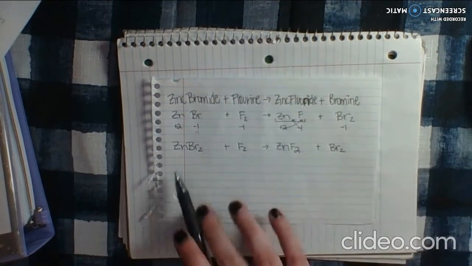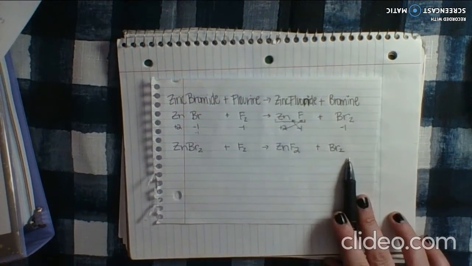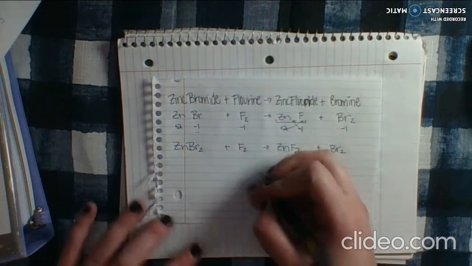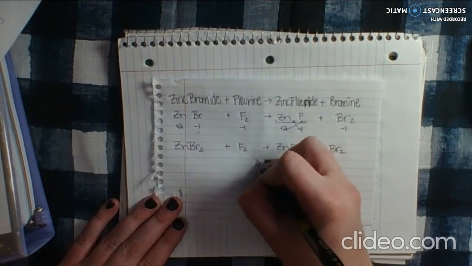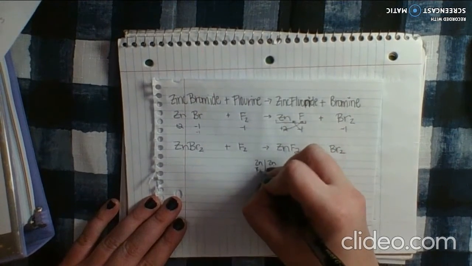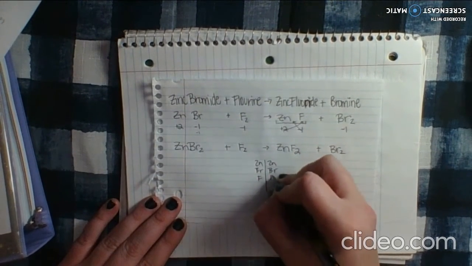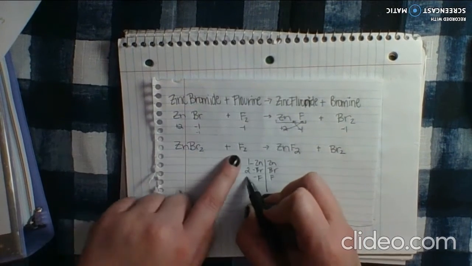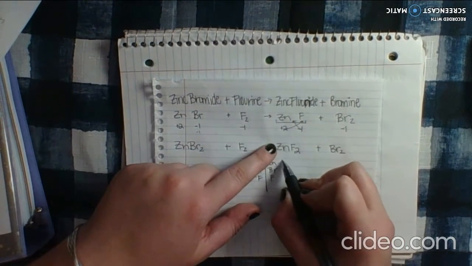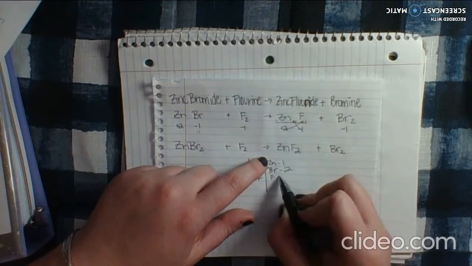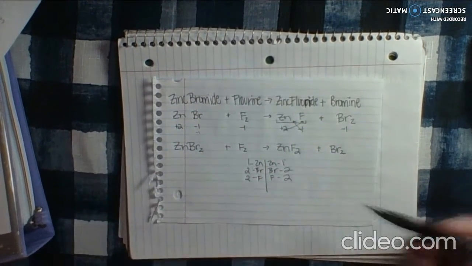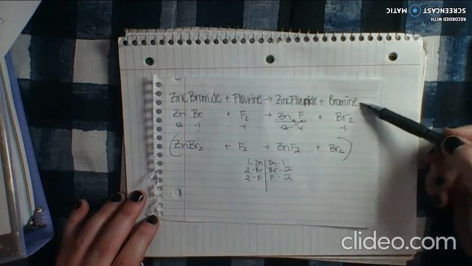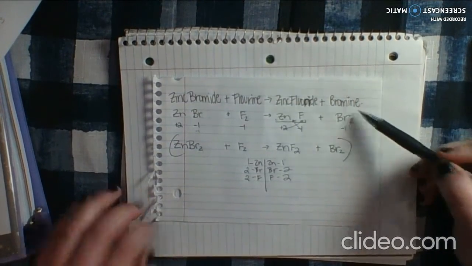All right, so now I have this all written out. All the charges make sense. Now I just need to make sure it's balanced. So I have zinc, I have bromine, and I have some fluorine. I've got 1 zinc on the left, 2 bromines and 2 fluorines, and then over here I have 1 zinc, 2 bromines, and 2 fluorines. That is all balanced, so that means that this is the answer to this word equation.